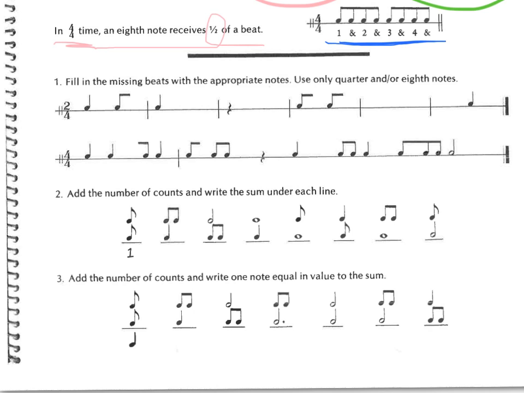Fill in the missing beats with the appropriate notes. Use only quarter notes and eighth notes. Did you see that? Use only quarter notes and eighth notes. So you have to fill in those beats below, and notice it's 2/4 time, so there's only 2 beats, or 4 beats in the measure, depending on which one you're working on. All right, for number 2, add the number of counts and write the sum under each line. So now it's time to do some fun math. Awesome.